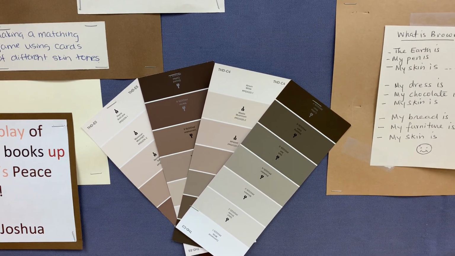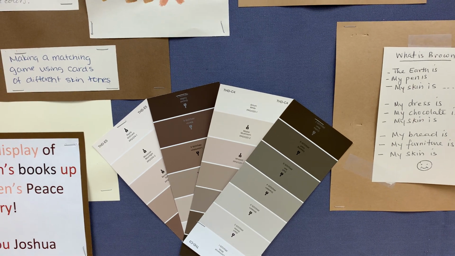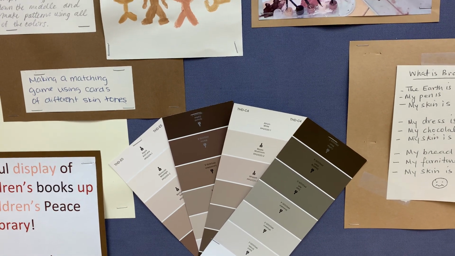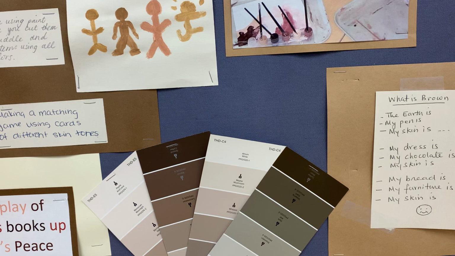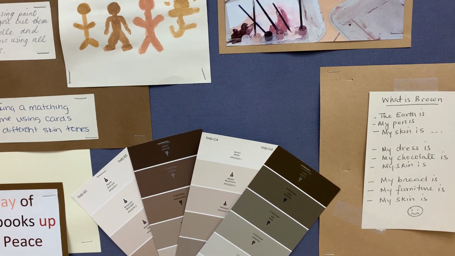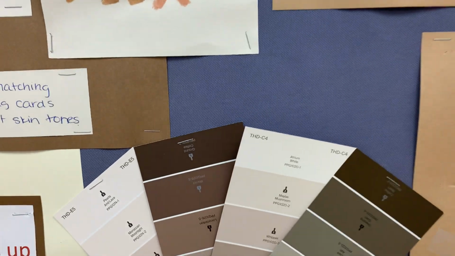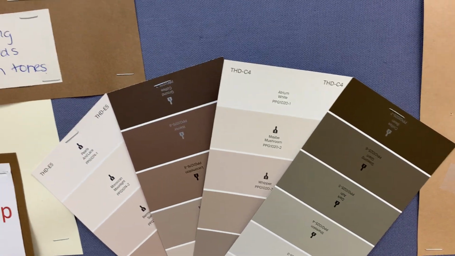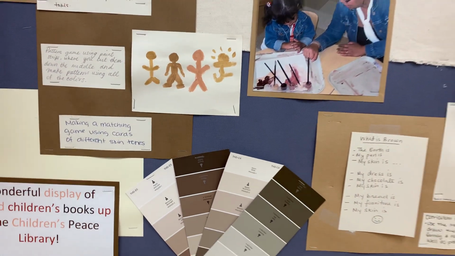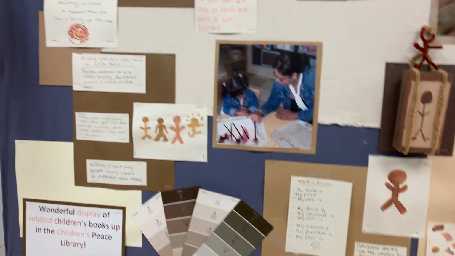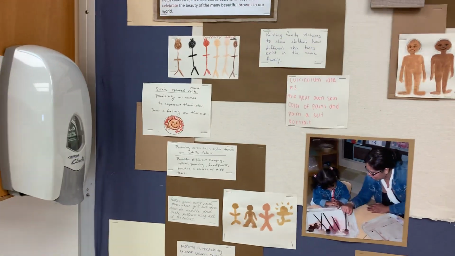If you use paint chips, please be cautious because sometimes the names of the paint chips have subtle racism in the naming of those chips. So there's some examples that I'll share with some of the paint chips that I have photographs of. But there's lots and lots of different ways that you can incorporate brown.